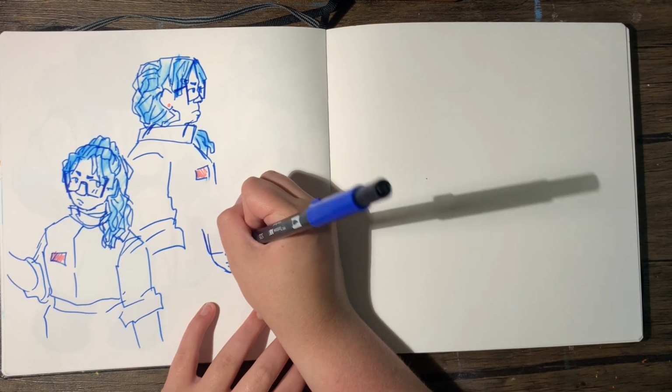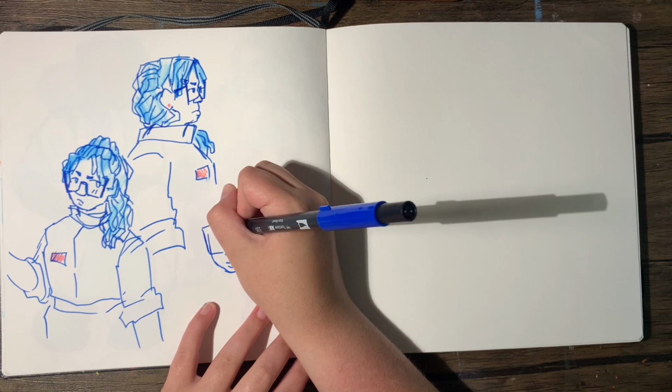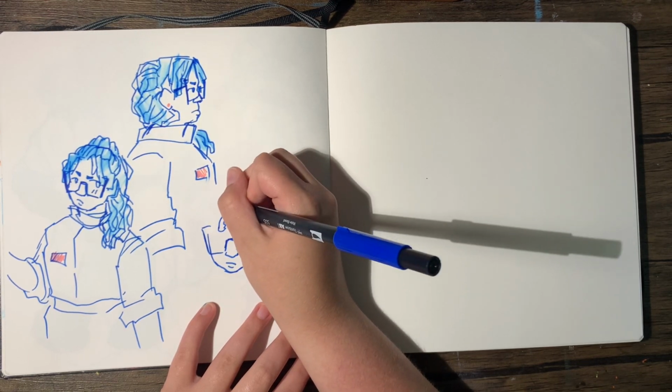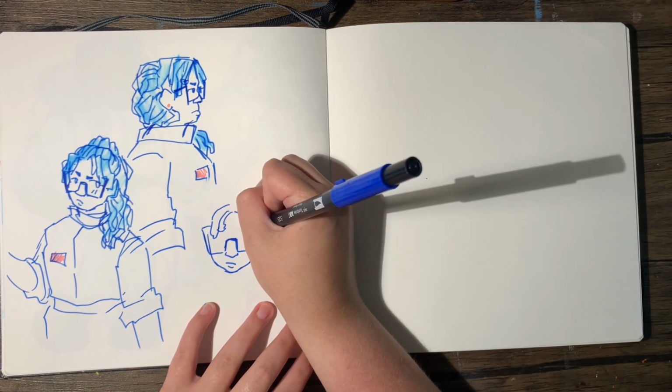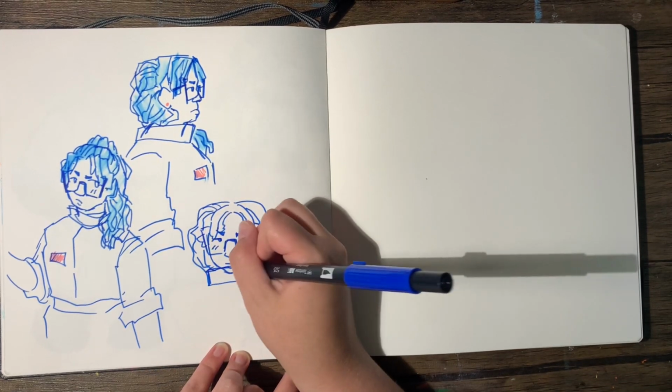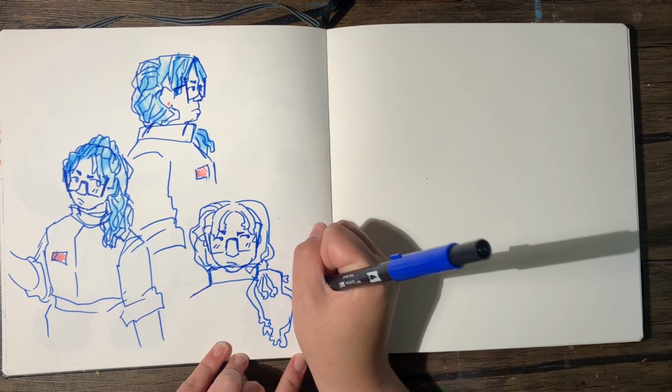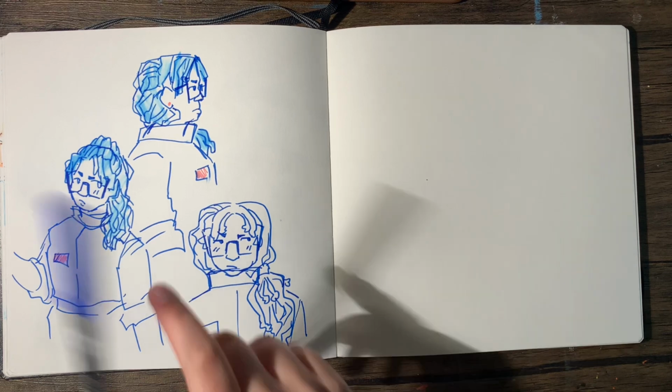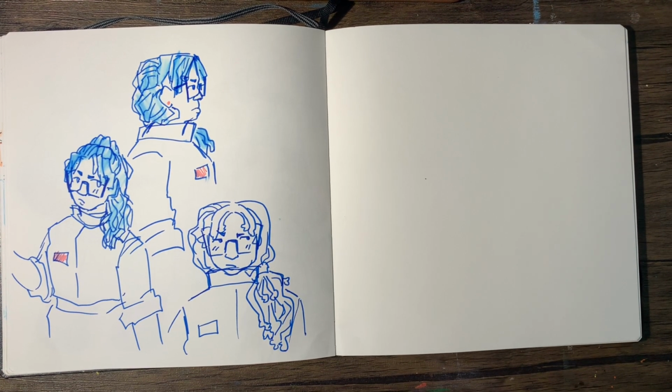I had the idea of maybe her locks kind of poof out at the end, at least the ones that frame her face do. I like the thought of maybe it covers just to her chin. I'm kind of doing some dilly-dallying. I think maybe I'll do one final drawing of her.